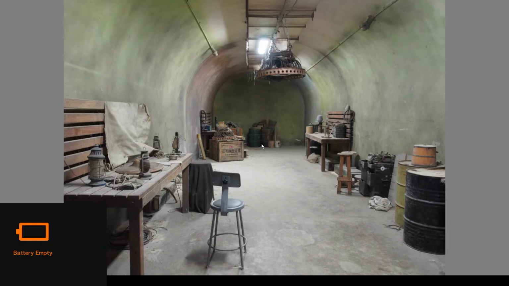I've been running this battery since 2:30. So what time is it now? 5:40, so 3 hours and 10 minutes. Oh.